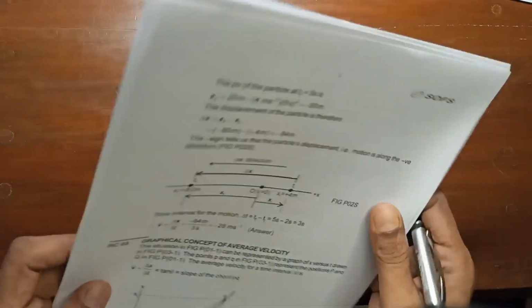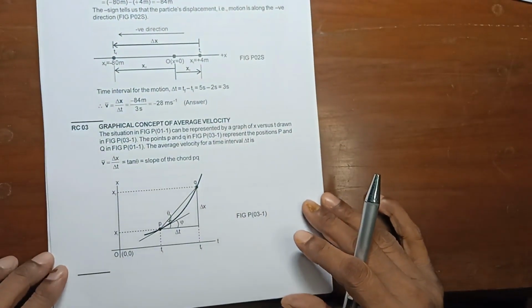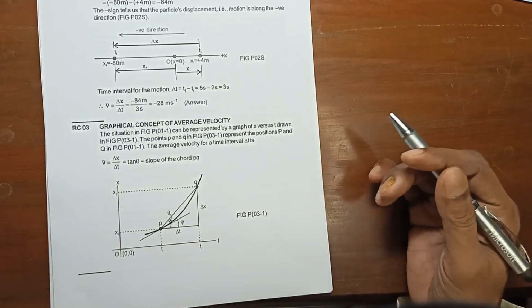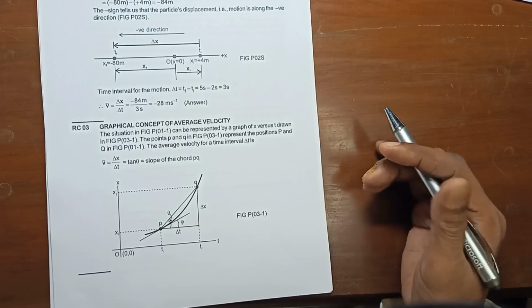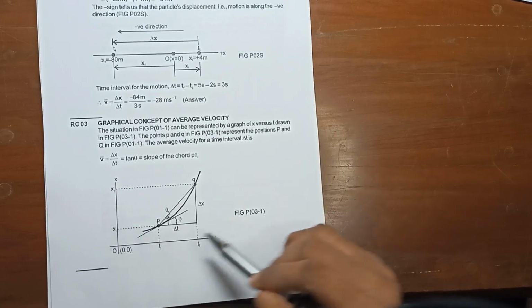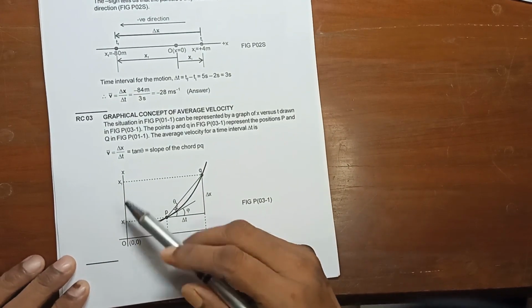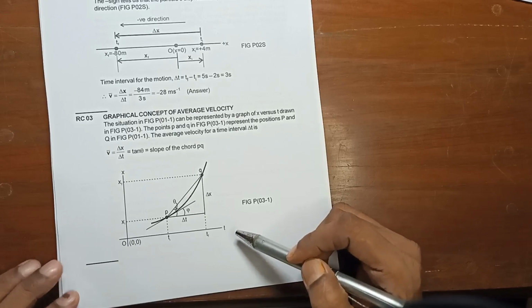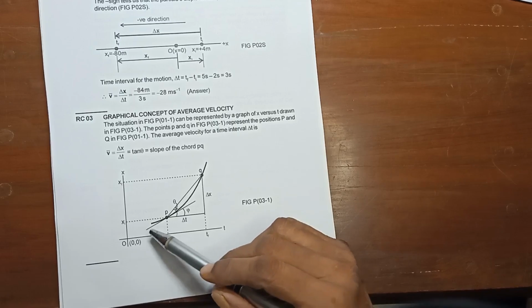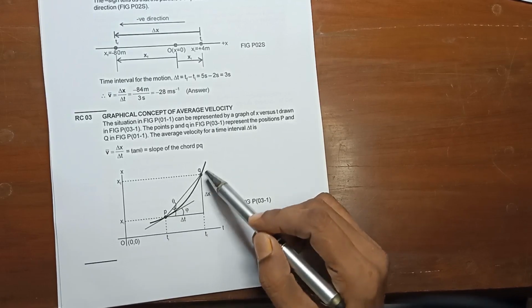Now RC03. Graph is very, very important in science. So we should have a clear idea of the graph when we plot x versus t or velocity versus t, any. In this case we will have the graphical concept of average velocity. So we will plot x versus t, x along the vertical axis and t along the horizontal axis. So it is an arbitrary graph. This is a curve like that.